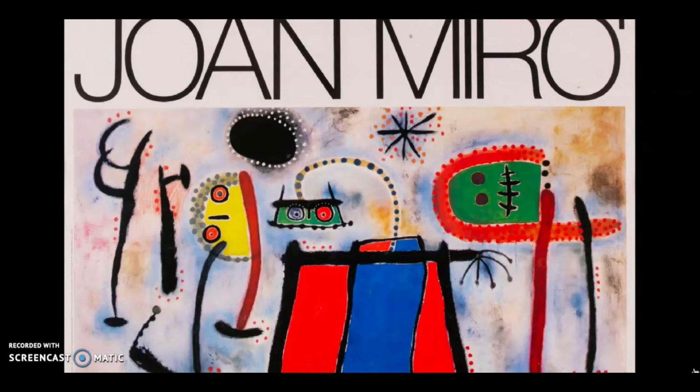Now what Juan Miró did was he made his lines and shapes, and then he turned some of them into little monsters. So I can see a yellow monster, I can see a little green monster with one red eye and one blue eye, and then I can see another monster that's completely green.